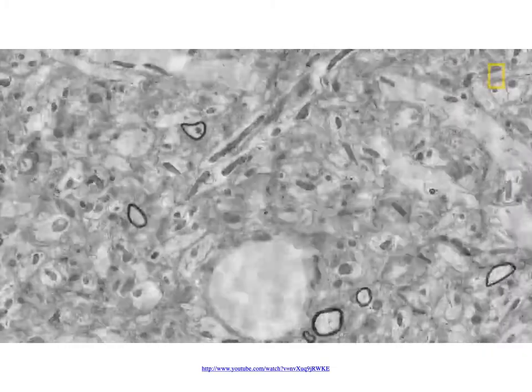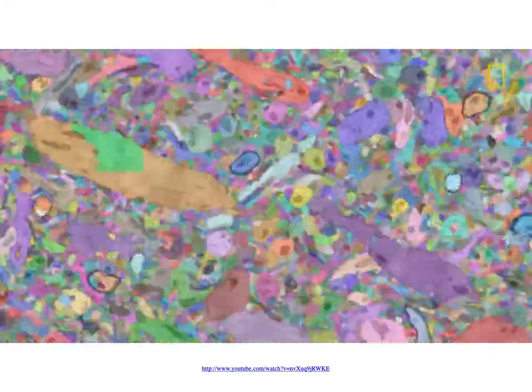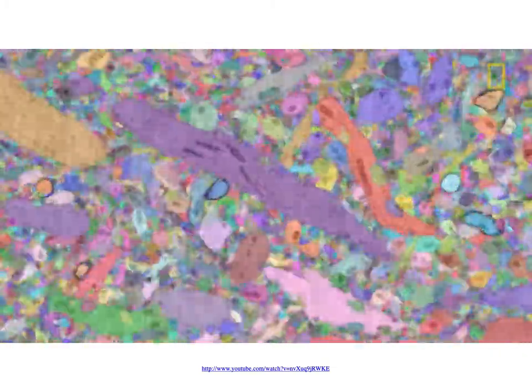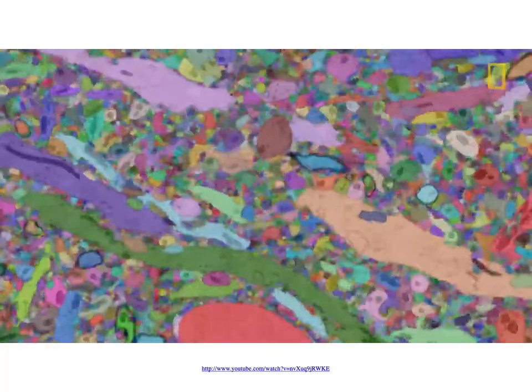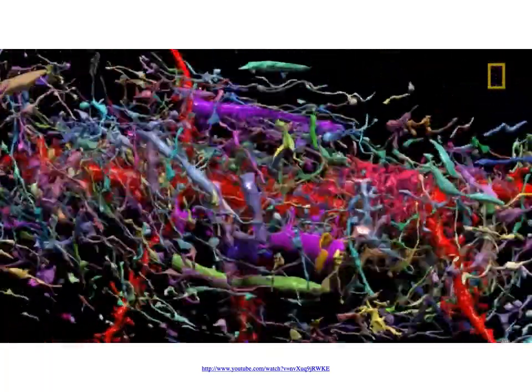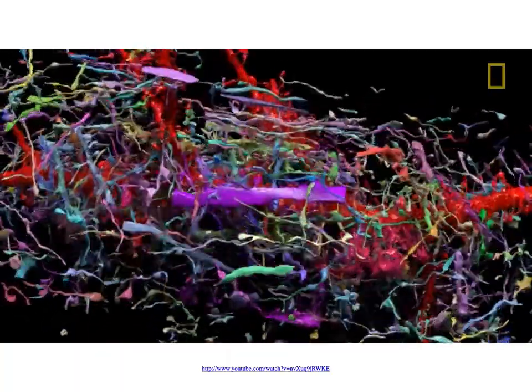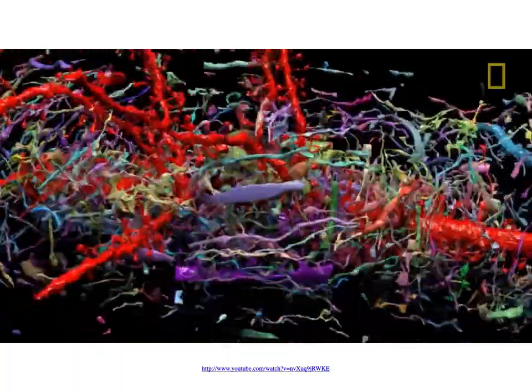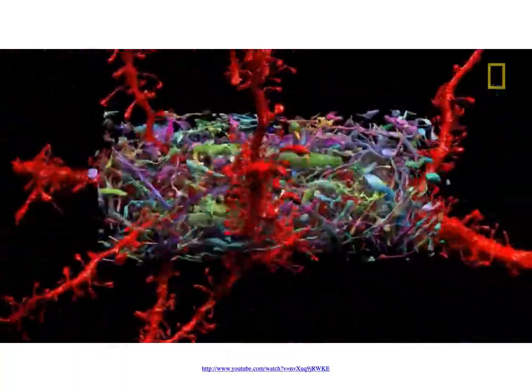So every one of these colors have no meaning other than to keep track of each object from section to section. What this allows us to do is to generate a wiring diagram based on this. We now know everything about these wires here, and from that we can generate all the connections of every cell in that area.